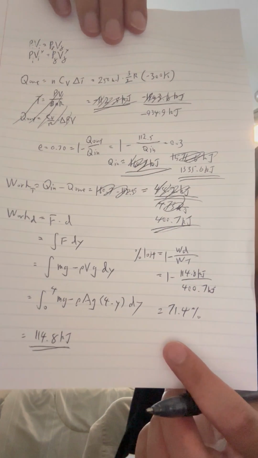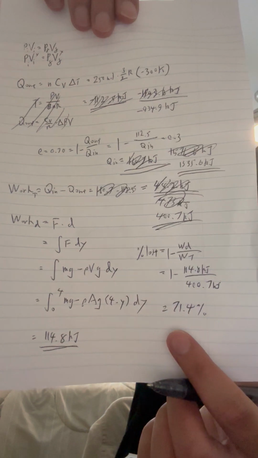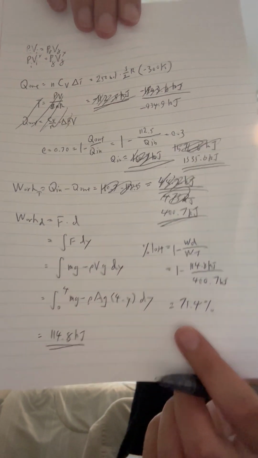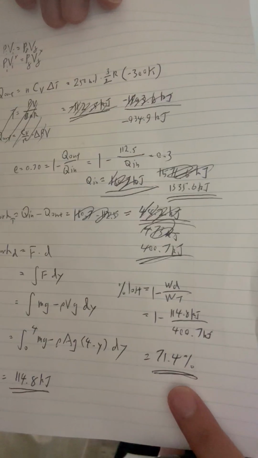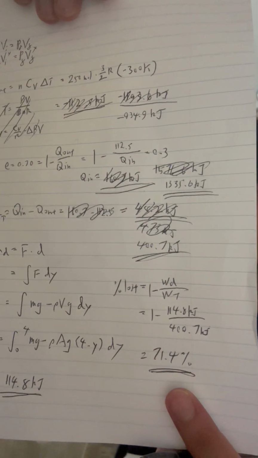There's a little bit of margin of error, but here's my answer. Box up. 71.4% of the work done is lost to imperfection.